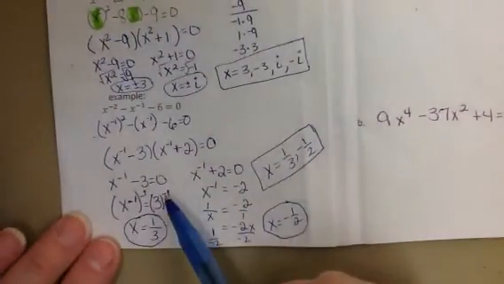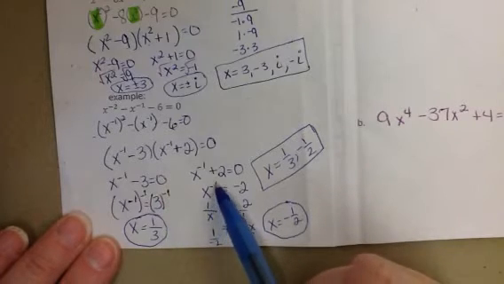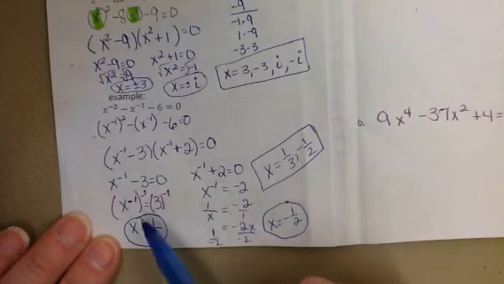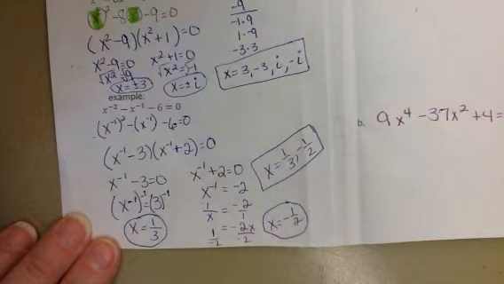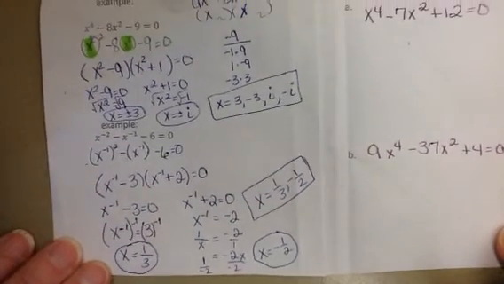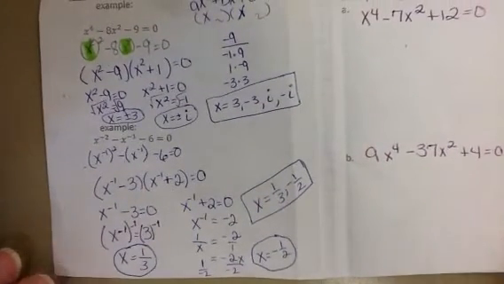Either way, you could flip the x down and go from there, or you could do it this way. If you need to, you may need to go back and rewatch some of these because I know this is a little bit different.